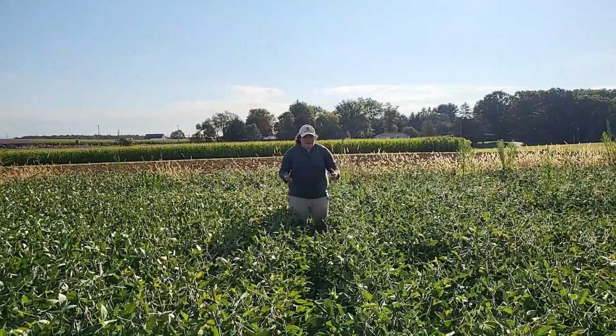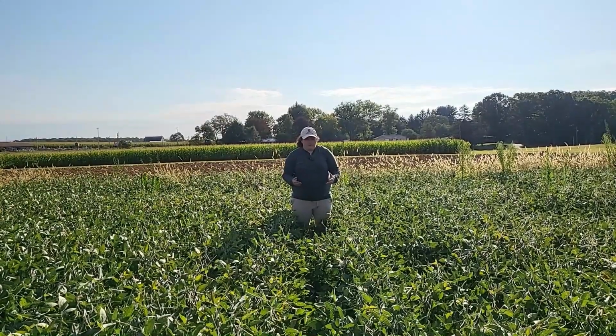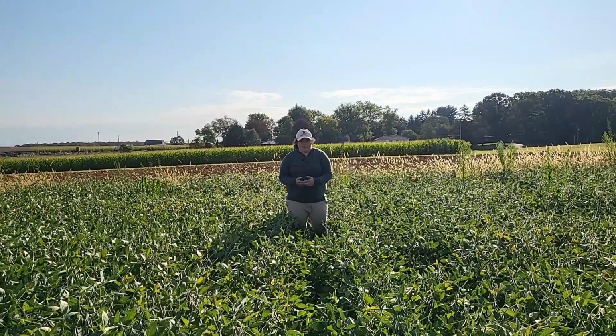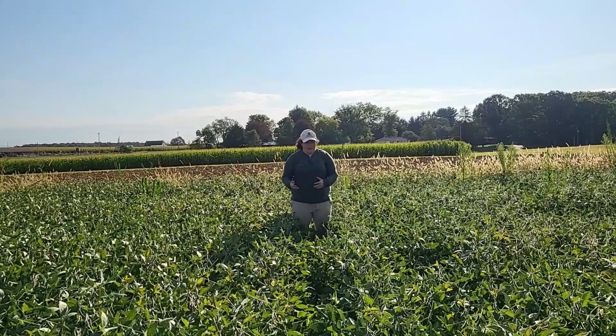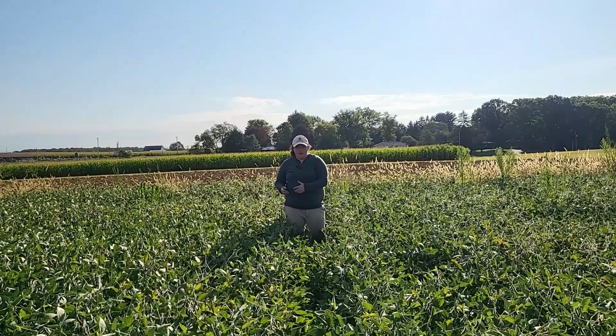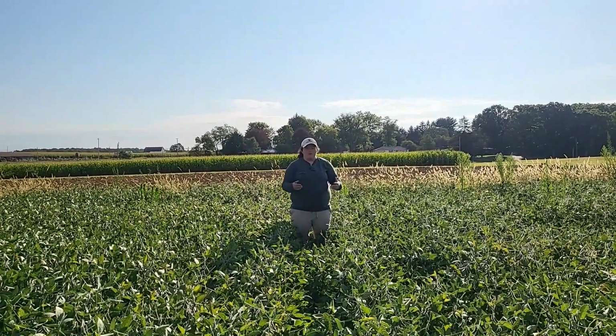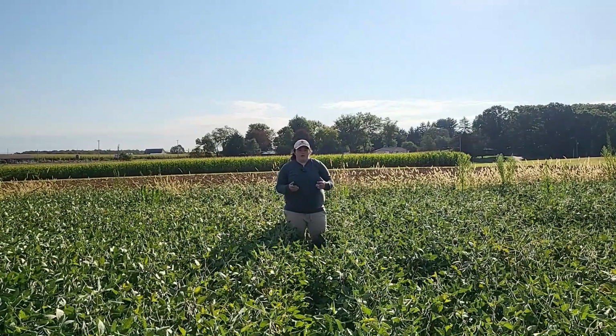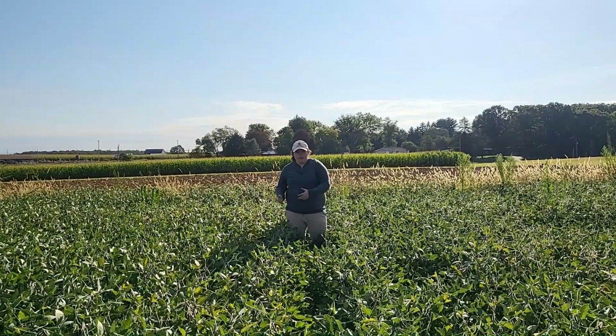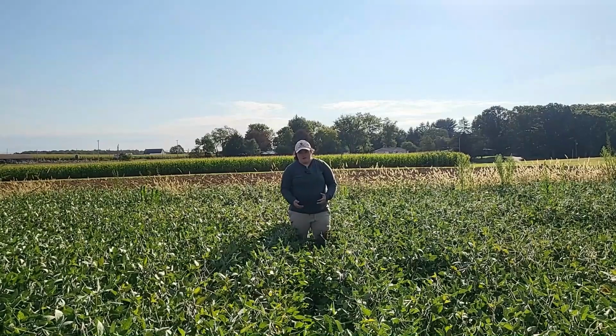For planting date 5, which was planted on June 21st, we had a population of 104. Our pods per plant was 47.2, and our seeds per pod was 3.2. So our yield estimation for planting date 5 is 87 bushels per acre.